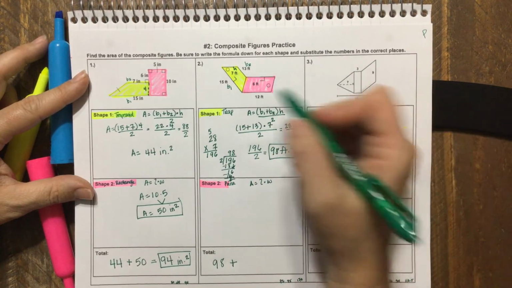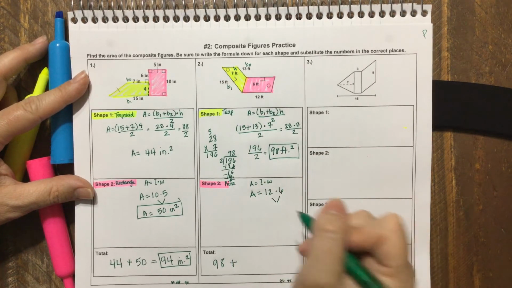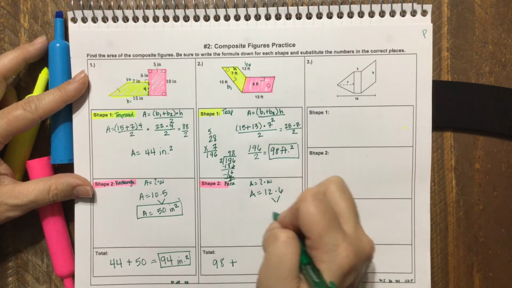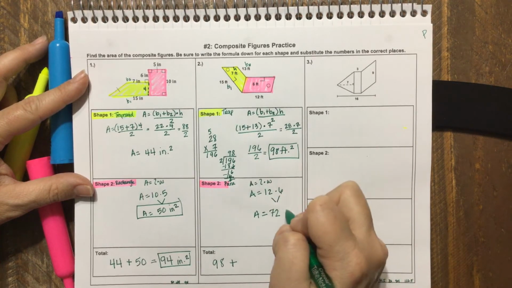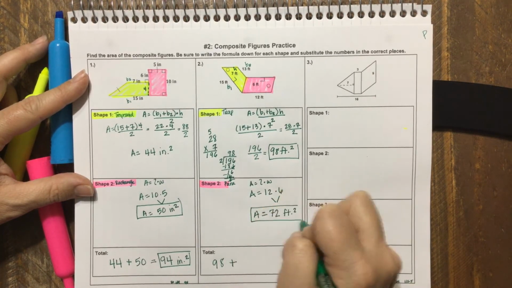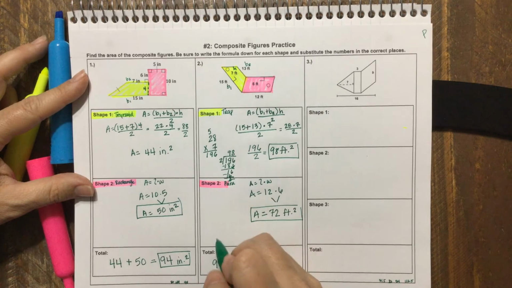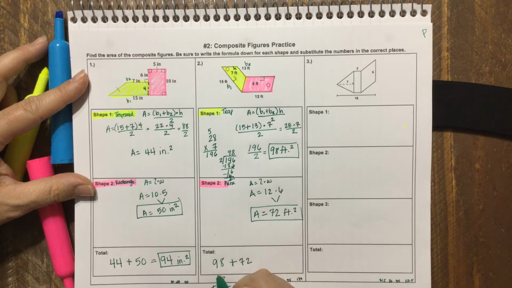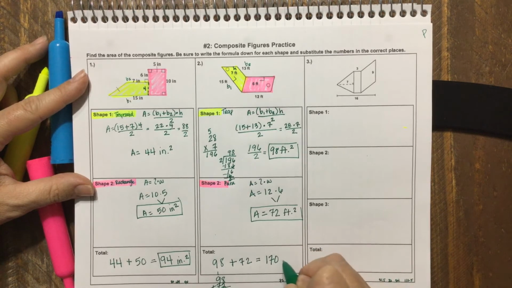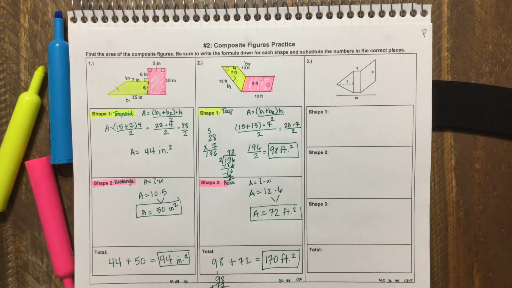I look to my second shape, simply 12 times 6, and 12 times 6 is 72. So my area equals 72 feet squared for shape 2. So 98 and 72, we're just going to add those up here. 98 plus 72, 8 plus 2 is 10. This is 17. So this equals 170 feet squared. Okay, for our composite figure.